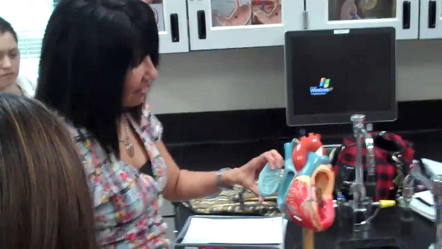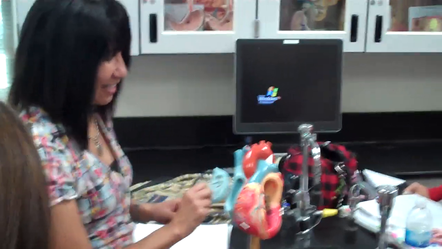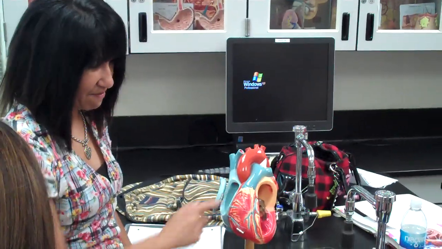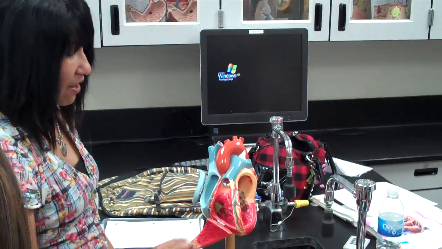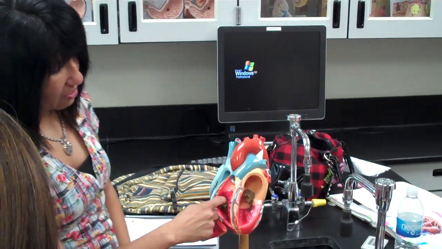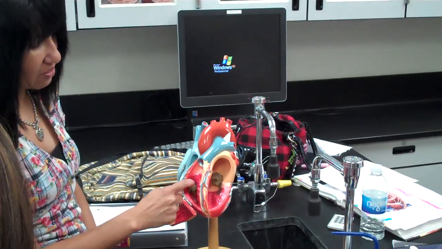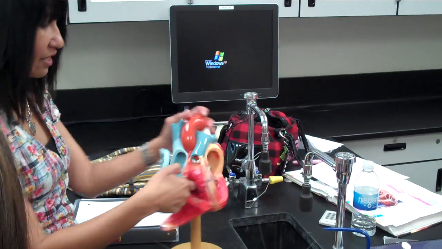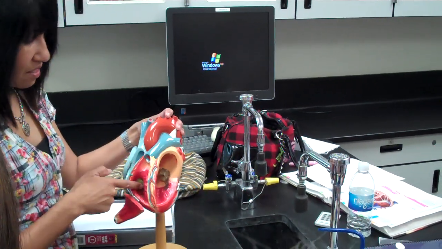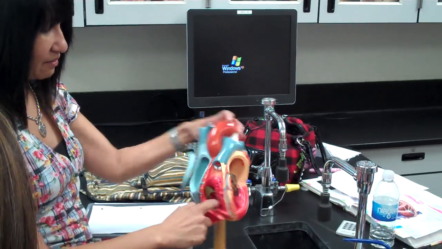Circuit and enters into the right atrium. Okay, and we'll go over this again, but this is the right atrium. Then it goes through this tricuspid valve. So there's three valves, tricuspid valve. This is right here.